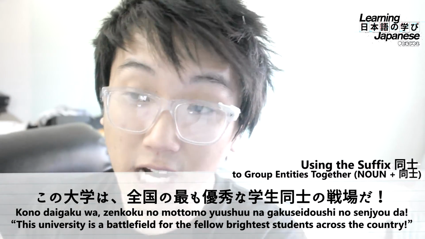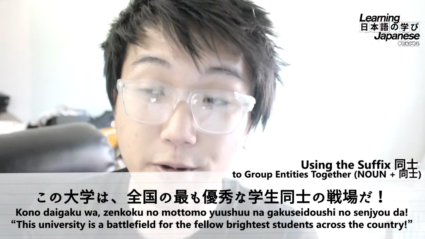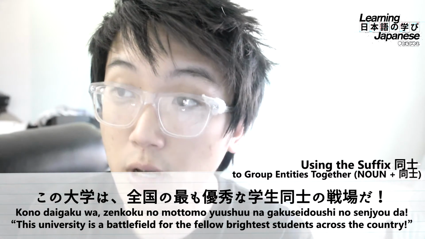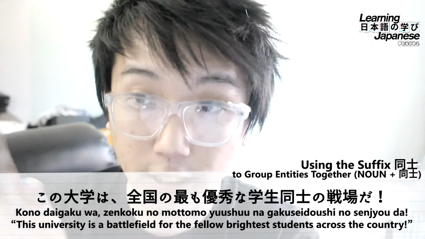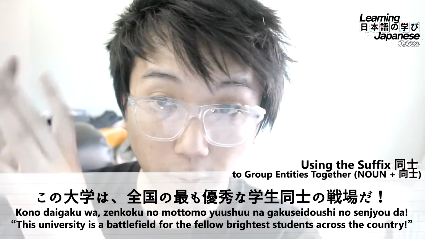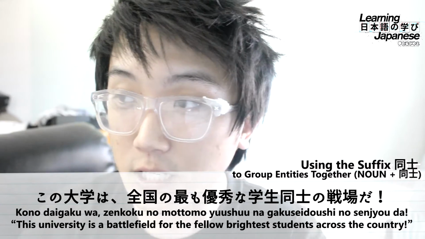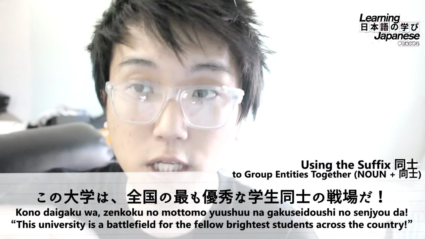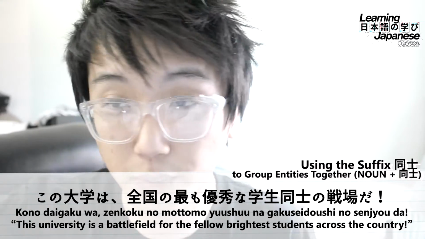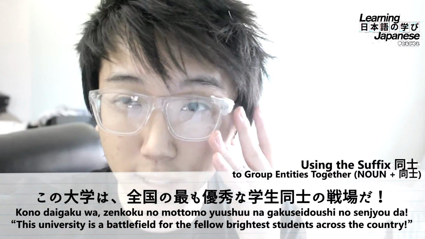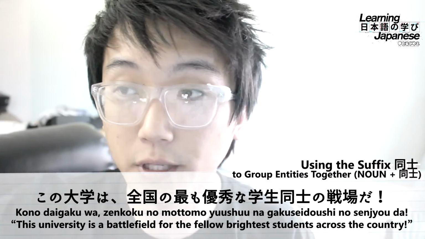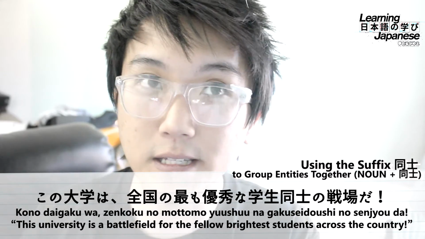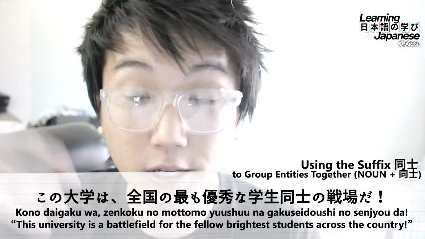But wait, this is actually going to be nested in another noun of a noun modification. So the brightest fellow students in the whole country is now the first noun in this new noun of a noun modification. We have the particle no again to instigate the modification. Then the second noun is going to be senjyou, which is going to basically translate to battlefield. So then this new noun of a noun modification is just basically going to be a battlefield of the brightest fellow students across the country.